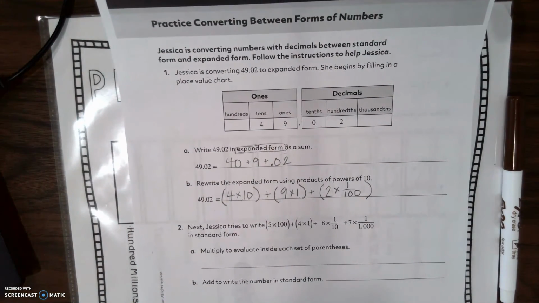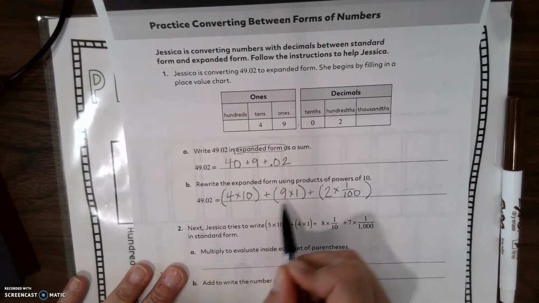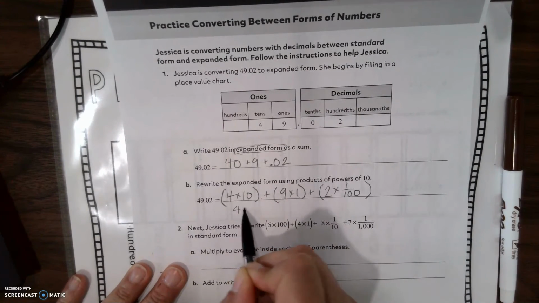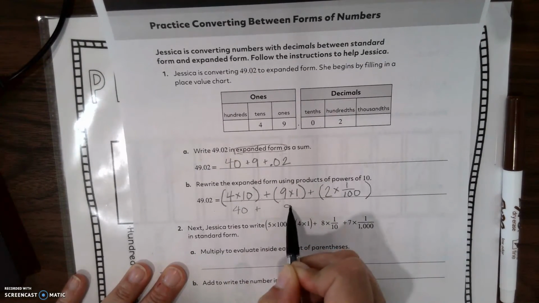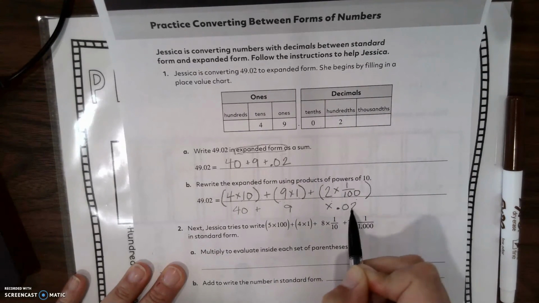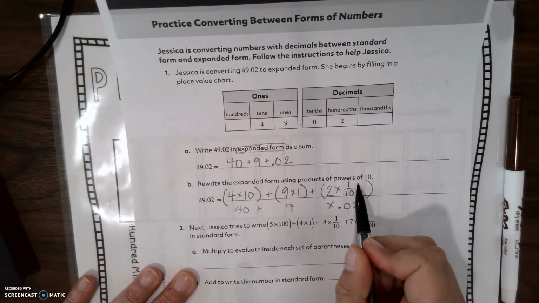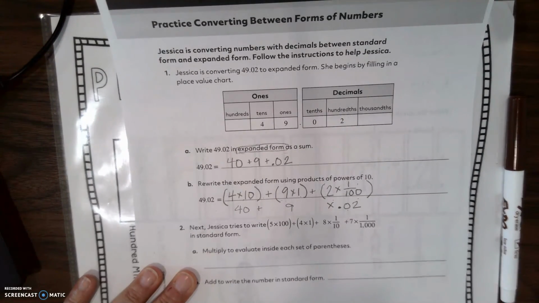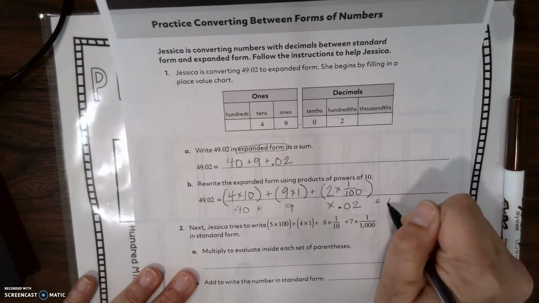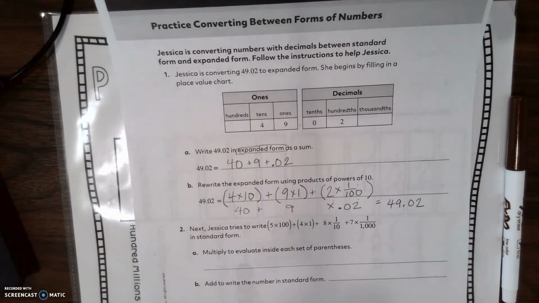There we go. That's how I'm going to do that. Okay, so using the power of 10, I turned this into 40. I turned this into a 9, and I turned this into 2 hundredths. This is 2 hundredths, and this is 2 hundredths, right? And if I add all that up together, I get 49 and 2 hundredths.